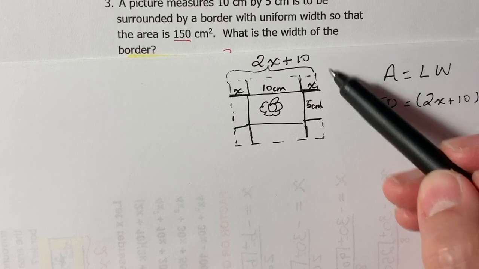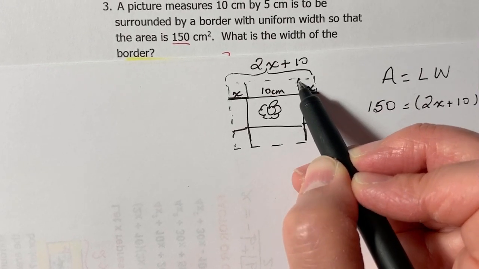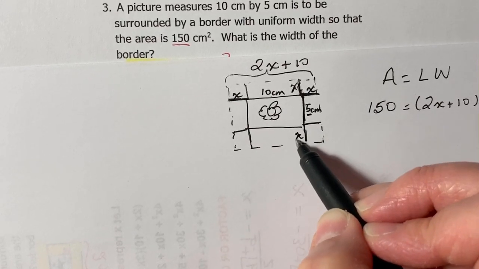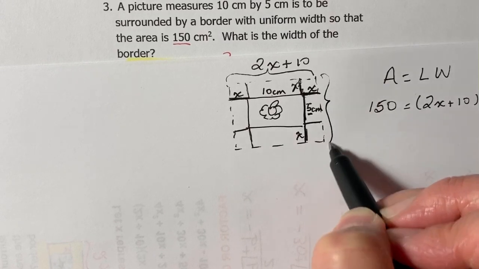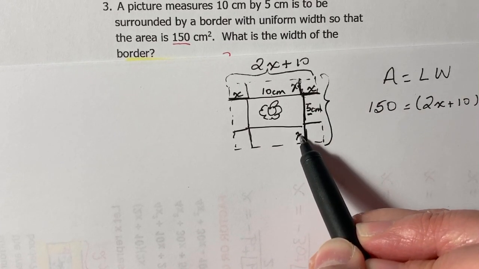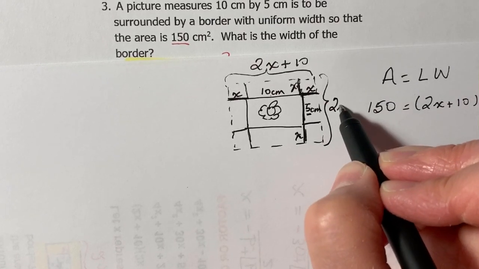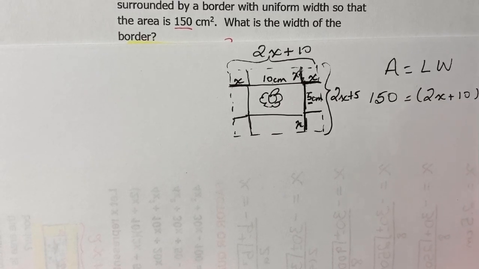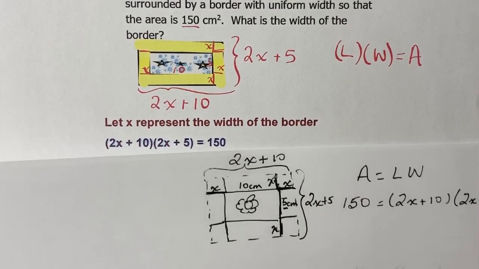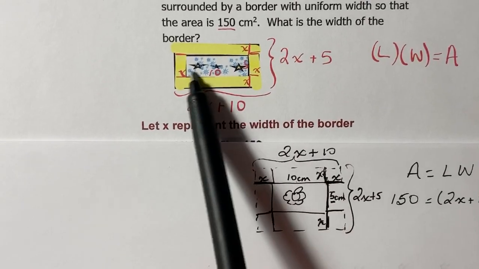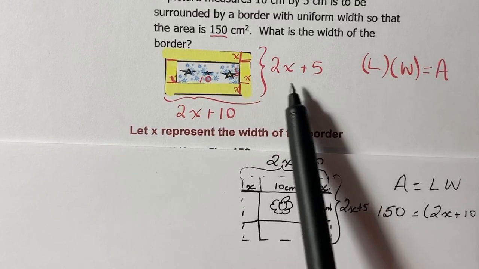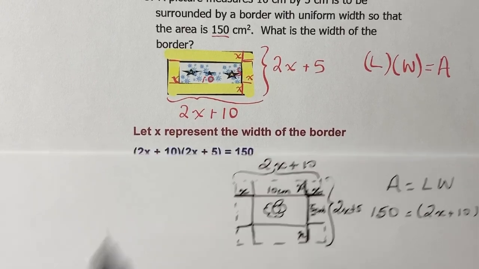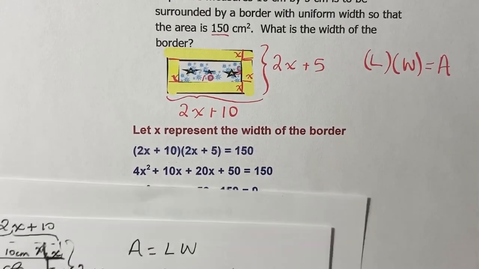I'm going to do the width going this way. So again, what's this? This is x. What's this length? It's 5. This is x. So let's figure this out. This x plus this x, how many of them are there? 2. 2x plus the 5. That's my width. Okay, so there's my picture. We've got our mat there. So we got 2x plus 5, 2x plus 10. I let x represent the width of the border.